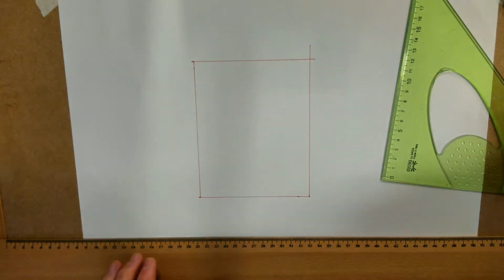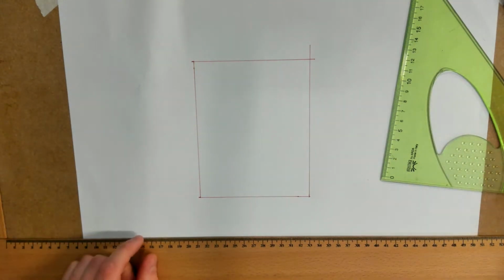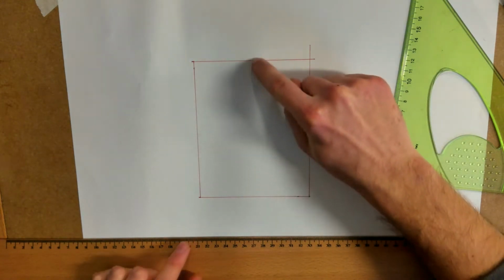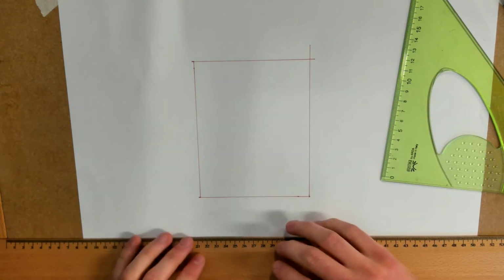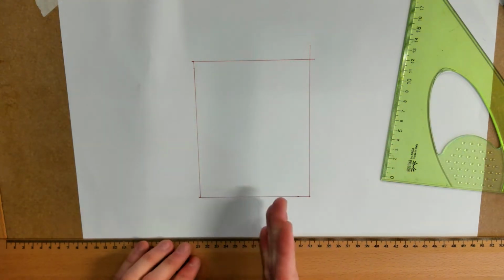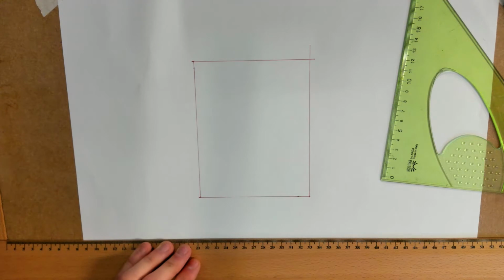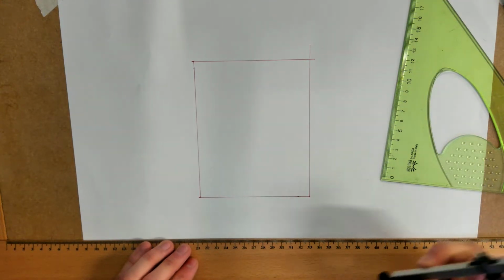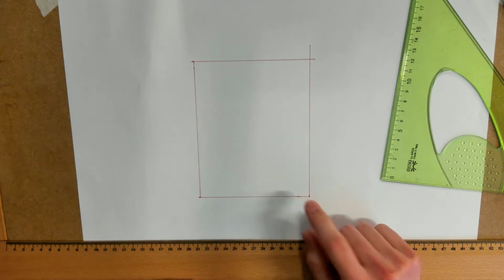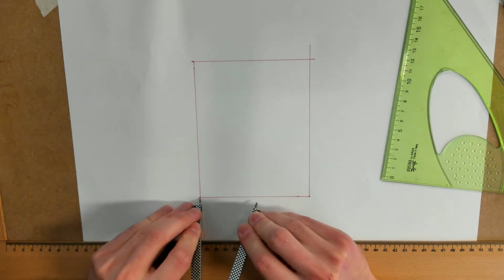What we need to do now is find the axis. So the axis is like the center of the parabola. If you can imagine your curve here, the axis runs directly up the middle. Okay, and what we do to find that is we just need to get half the distance of this line. So I'm just going to divide the line with the compass.